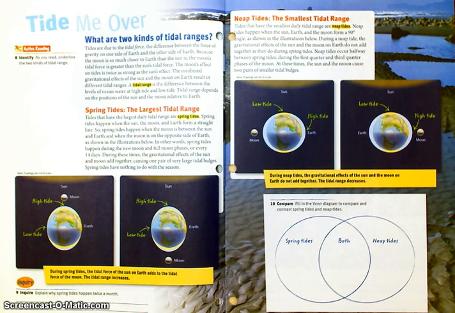During these times, the gravitational effects of the sun and moon add together, causing one pair of very large tidal bulges. Spring tides have nothing to do with the season of spring. Please do not think that spring tides occur in the spring. They're called spring tides because, I don't know, I guess it has to do with the bounciness, things that are stretched and bounce or whatever. Anyway, spring tides are tides that have the largest daily tidal ranges, and they occur during new and full moon when everything is lined up in a straight line.